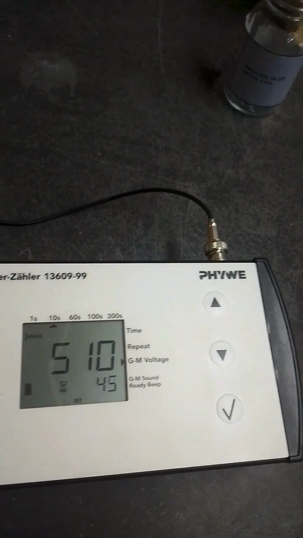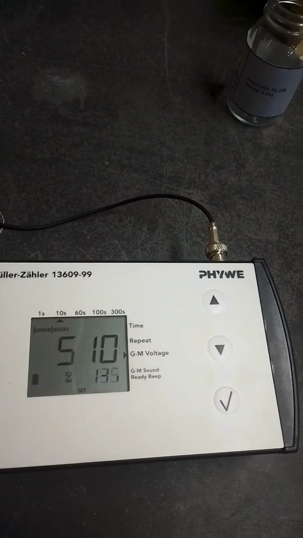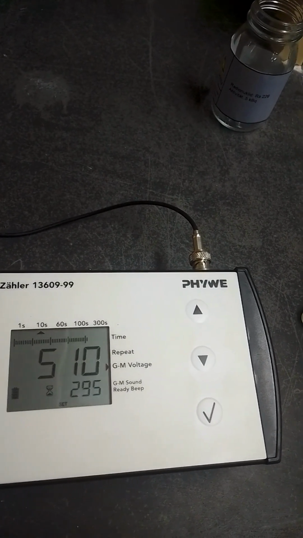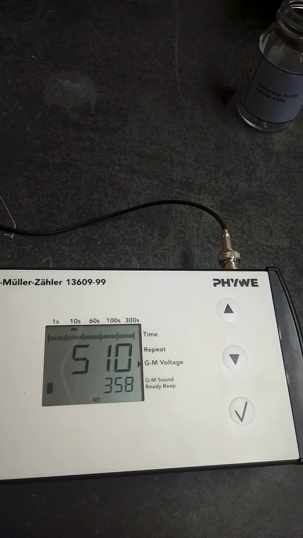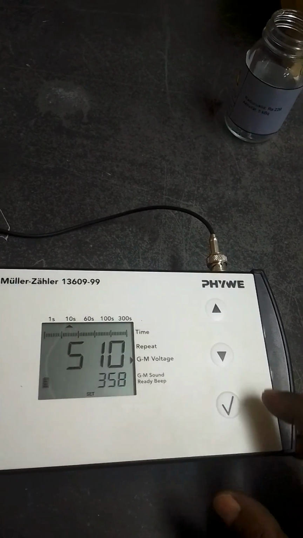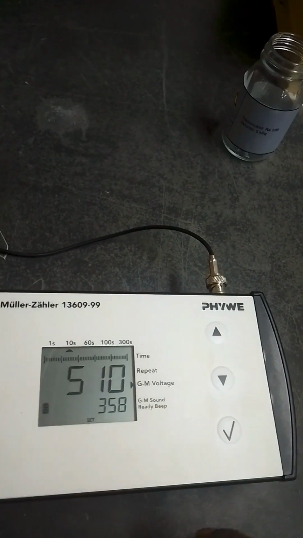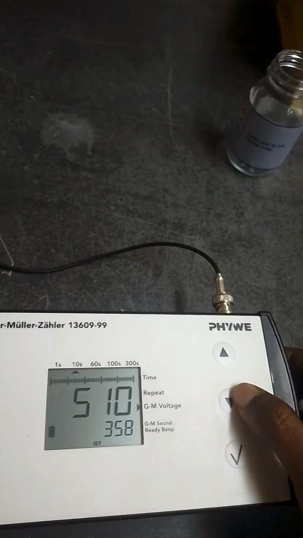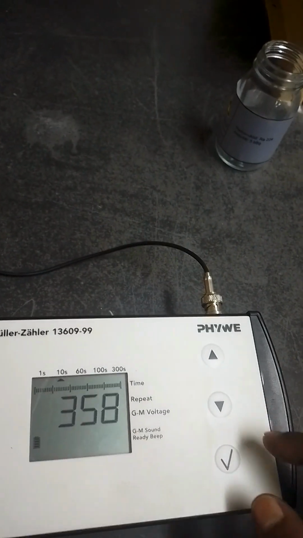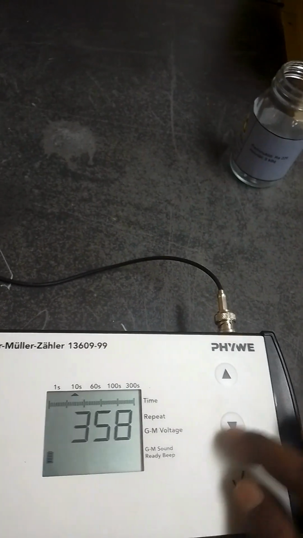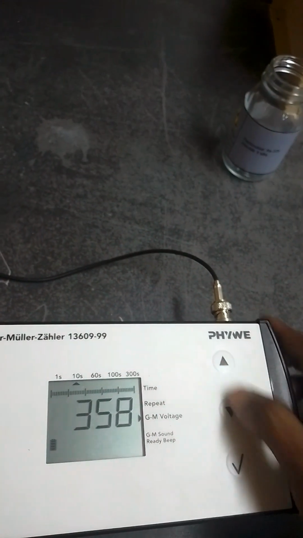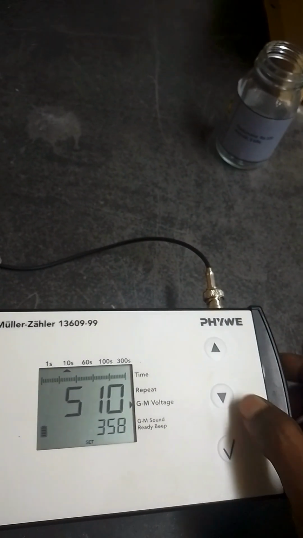Then for 510, how much does it count in 10 seconds? It is 358. This is for 510 volts. Then this is correct. Then we come to the GM voltage, 510.